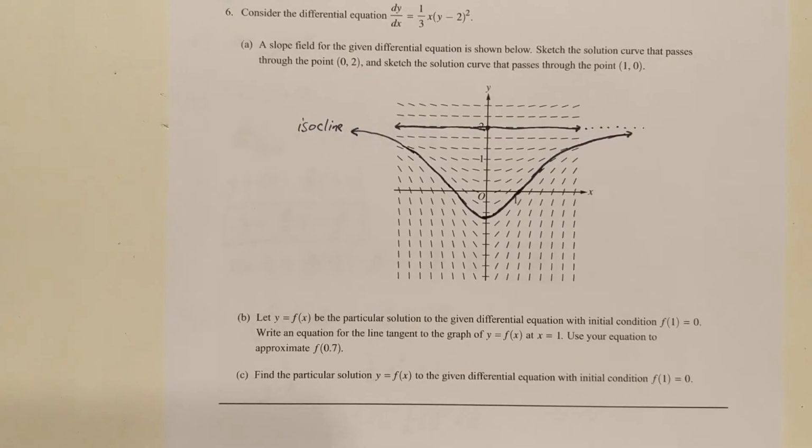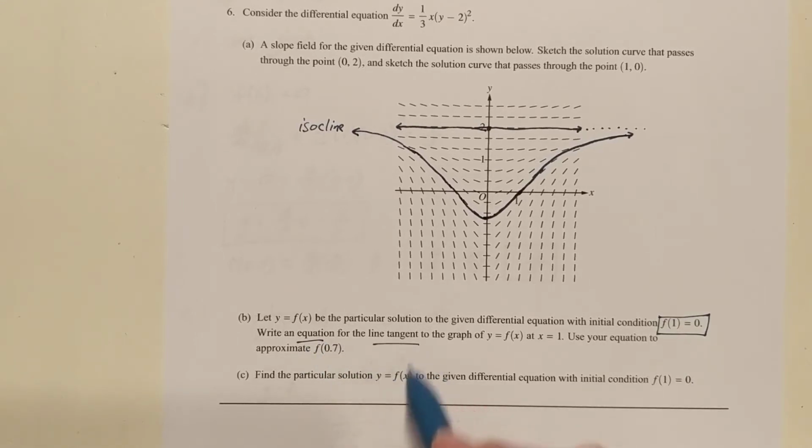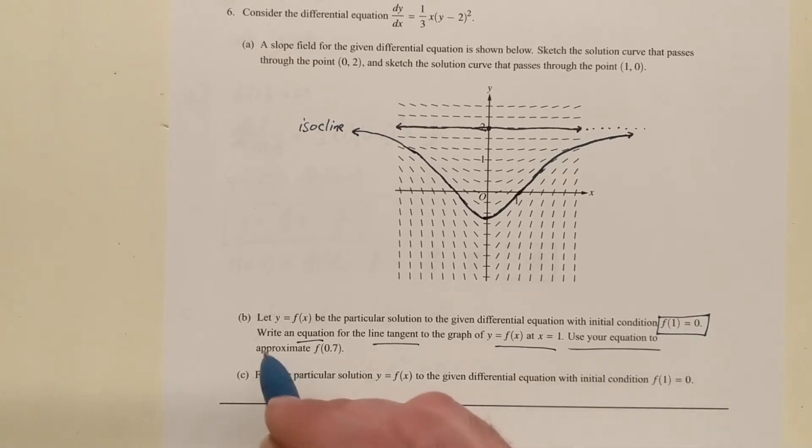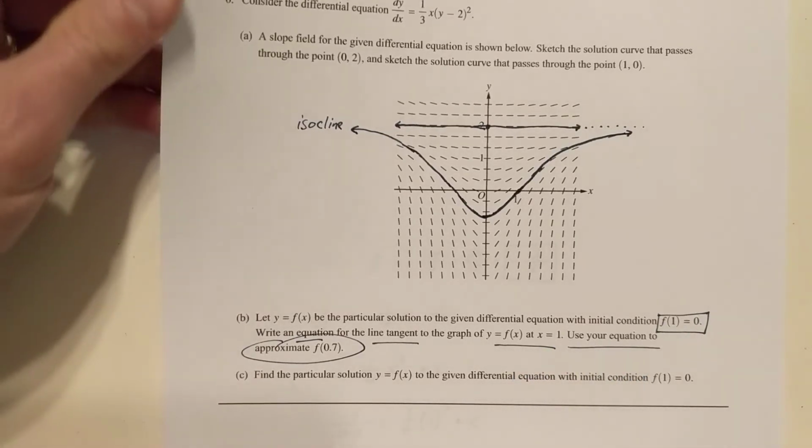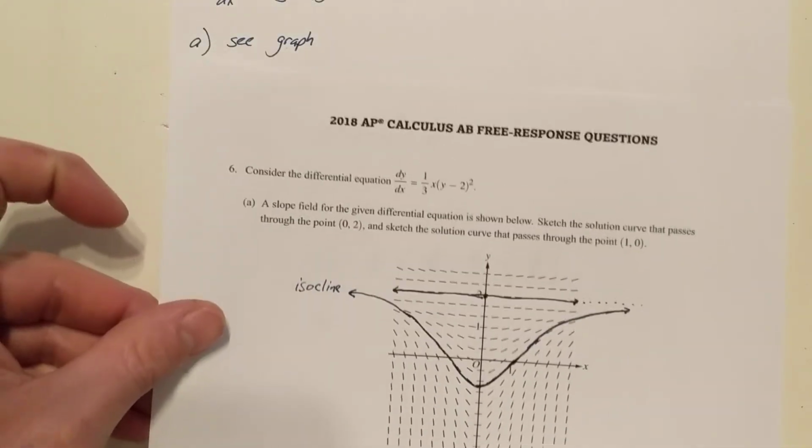All right, for part B, they've said let f of x be the particular solution to that differential equation with an initial condition of f(1) = 0, and we want to come up with an equation for a tangent line to the curve at that spot. And then a second question: use your equation to approximate f(0.7). Very easy to come up with the equation and then miss the second part of that question. So let's take a look at what's going on in part B.